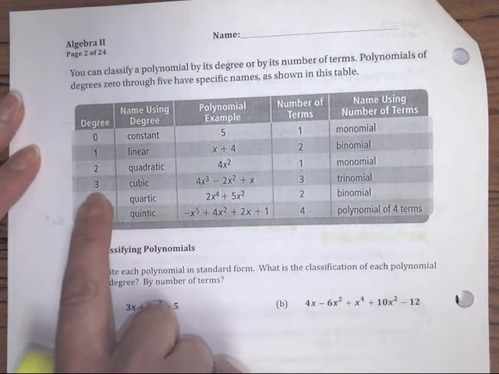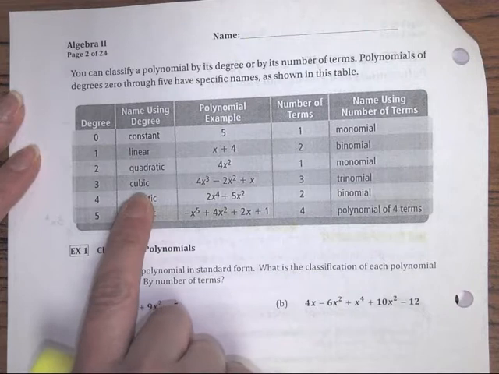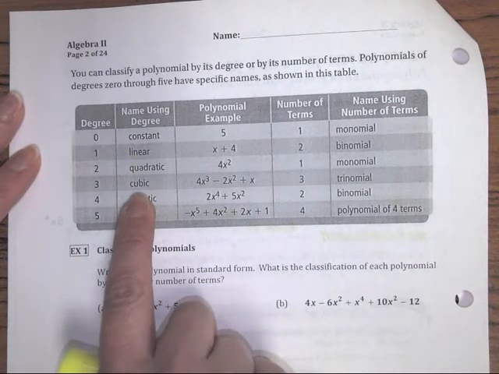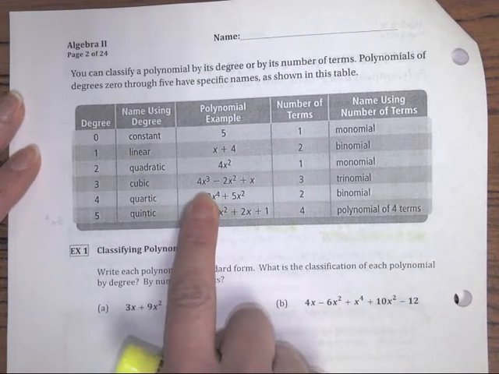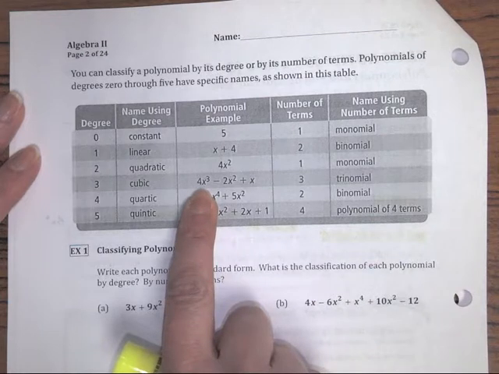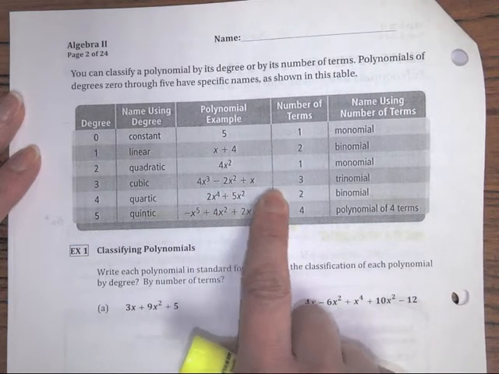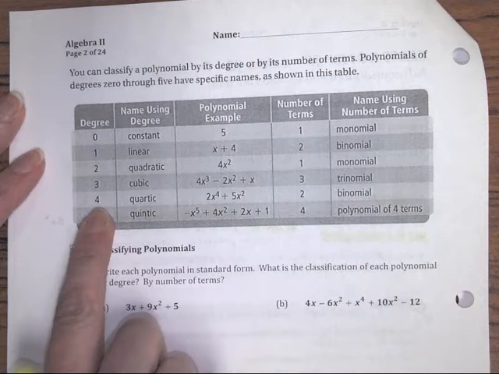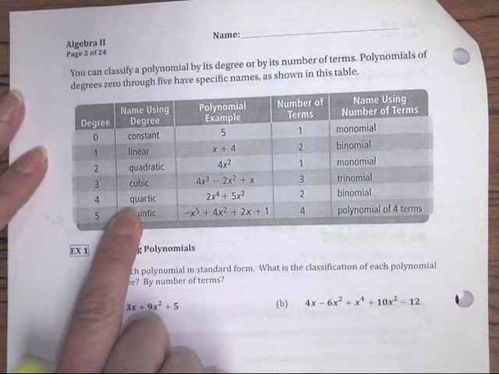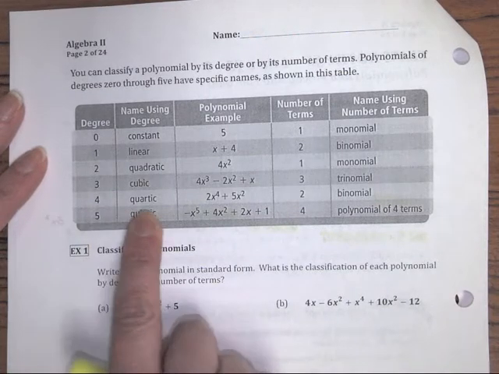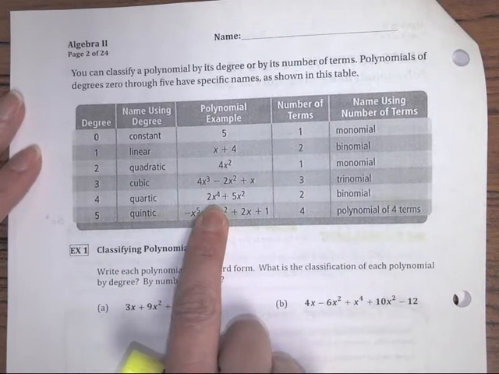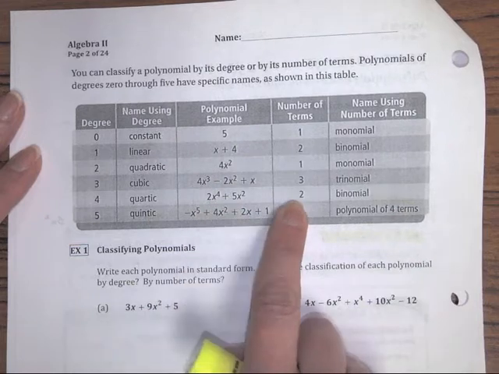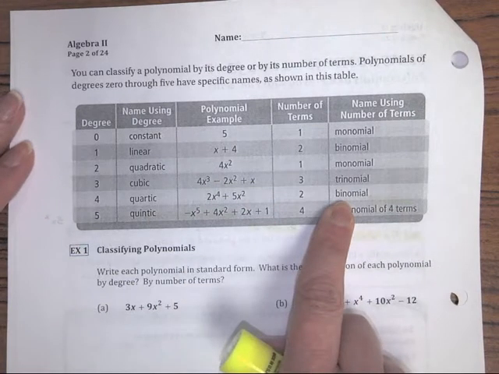Right here, degree 3 is cubic. That means you're going to have x to the third power as your highest power, and you see right here you have it. We have 1, 2, 3 terms. See right here, 3 terms. This is called a trinomial. Fourth degree is quartic. Here is an example of a quartic function. It has x to the fourth as its highest power. We have 2 terms here. See, this is a binomial.